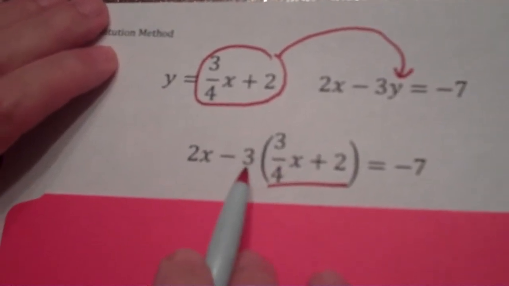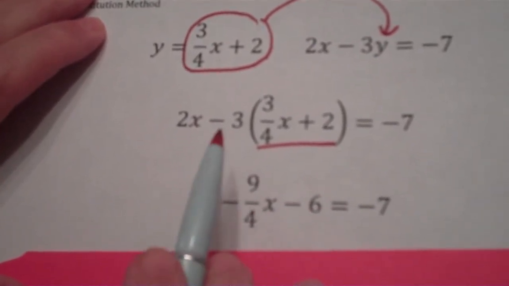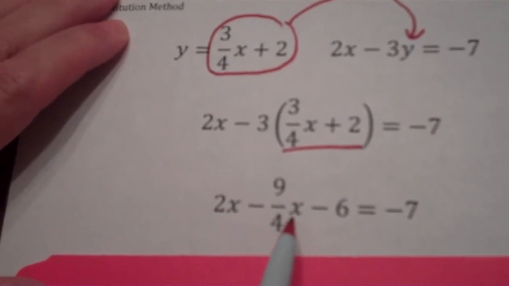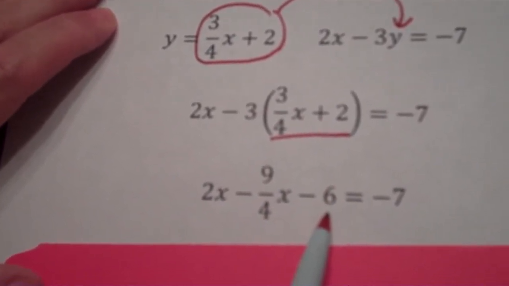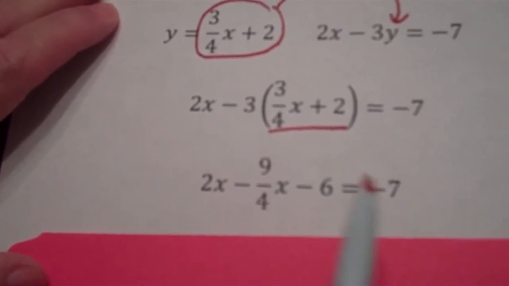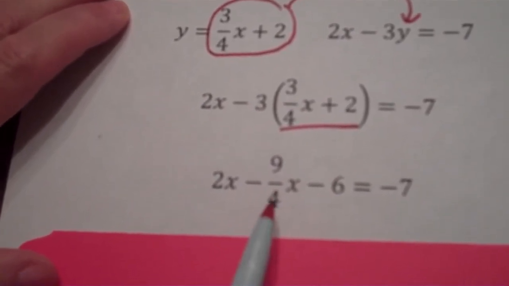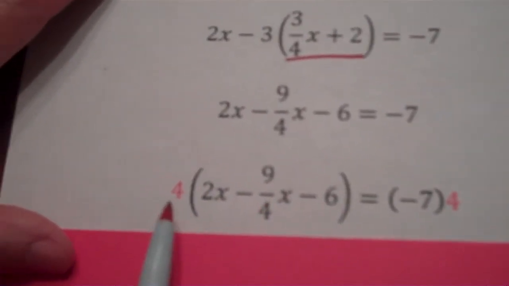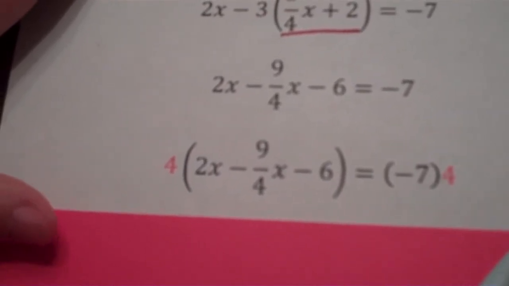First thing I think I would do is multiply through my equation by negative 3. Negative 3 times a positive 3/4 would give me a negative 9/4. And negative 3 times a positive 2 would give me a negative 6. Well, now I've still got this nasty fraction I'm going to have to deal with. And to get rid of the fraction, we will multiply both sides by the one and only denominator I have here, which would be the 4. So I'll multiply both the left side and the right side of my equation by 4.